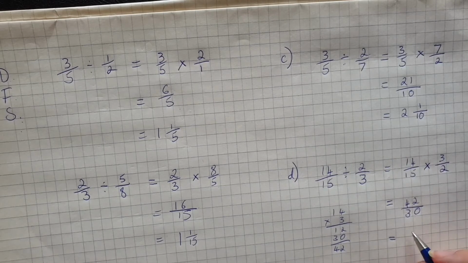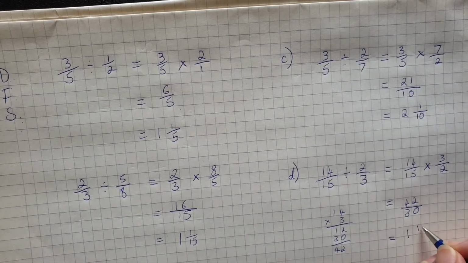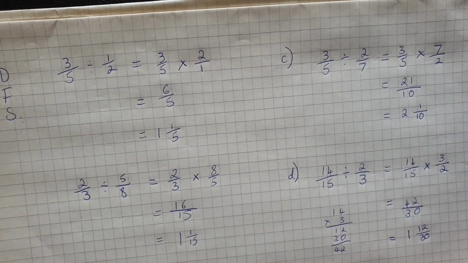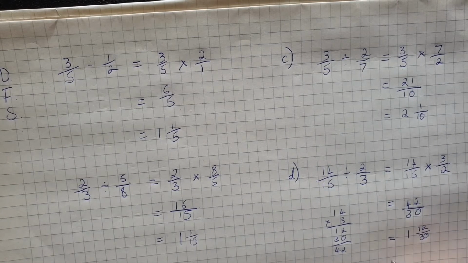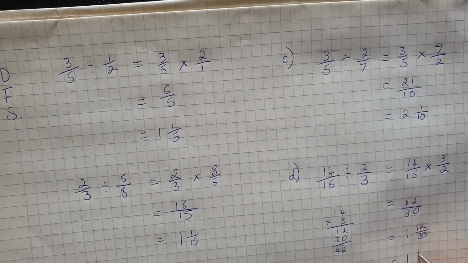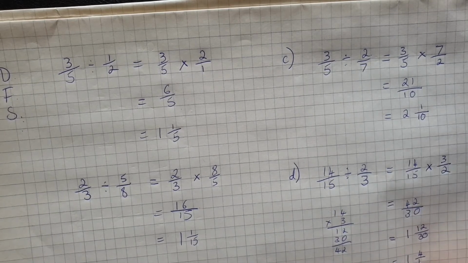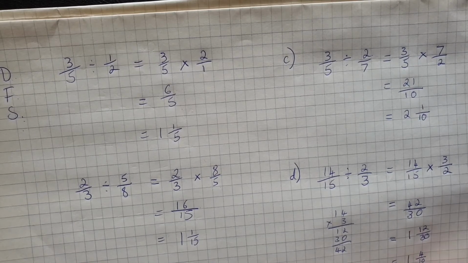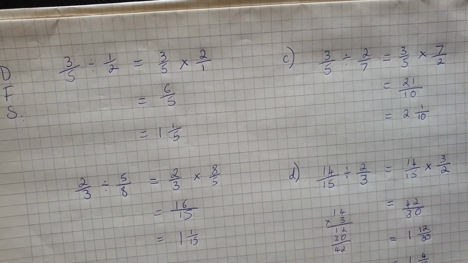How many 30s in 42? 1 and 12 30ths, which of course can be reduced down to 1 and 4 tenths, which can be reduced down to 1 and 2 fifths.